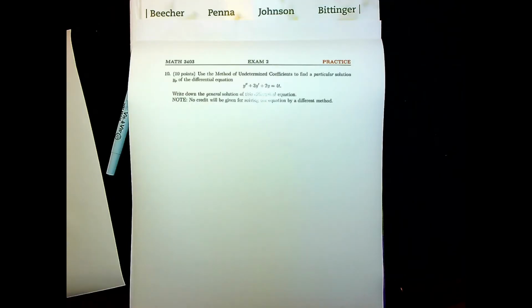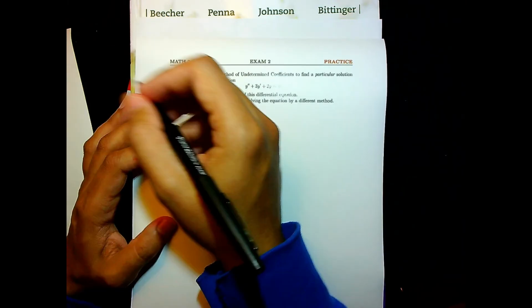Okay, and here's the last problem from the practice test. We have to use the method of undetermined coefficients to find a particular solution to the equation y double prime plus 3y prime plus 2y equals 4t, and then we're going to write the general solution.